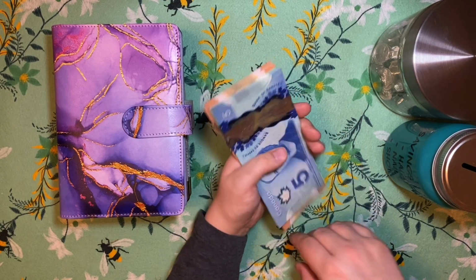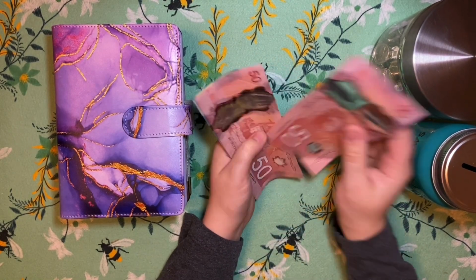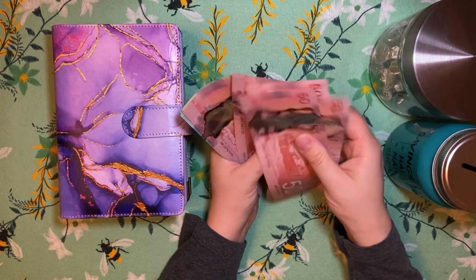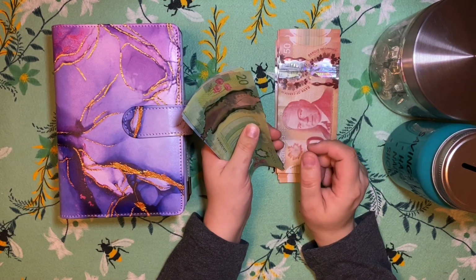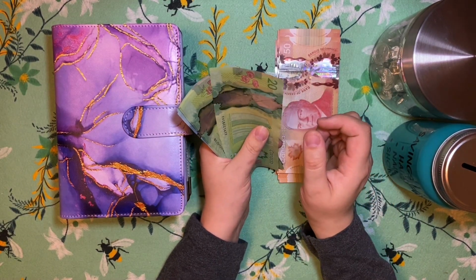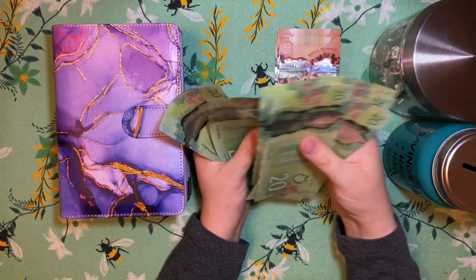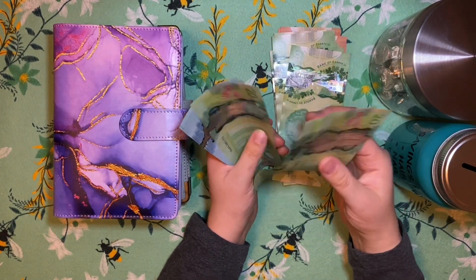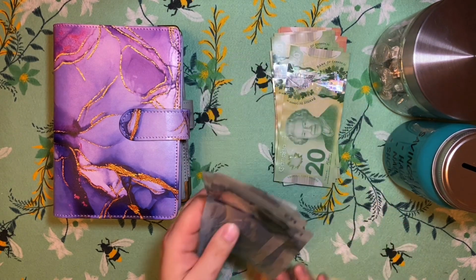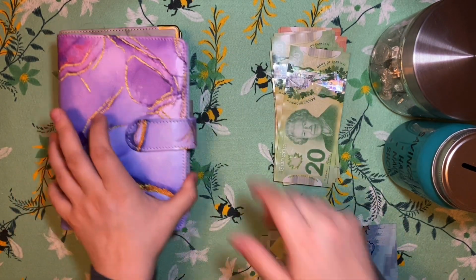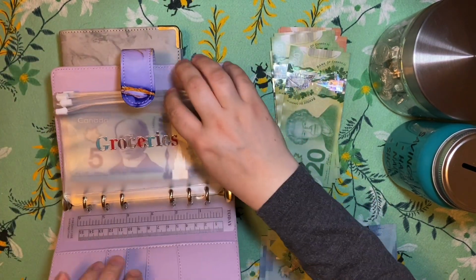So as far as 50s in total, I believe we need 9. 1, 2, 3, 4, 5, 6, 7, 8, 9. That we have. For 20s, I believe we needed 8. 1, 2, 3, 4, 5, 6, 7, 8. Which means we have 60 bucks that we need to split up. So let's go through and see what we have left that we can do that with.